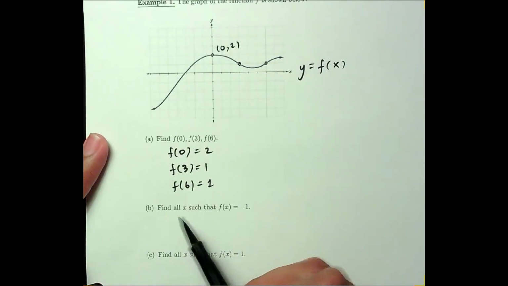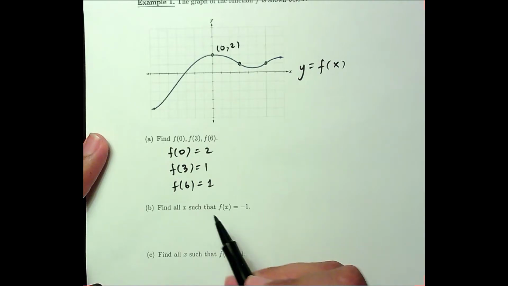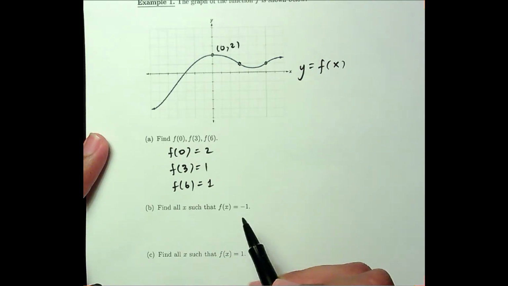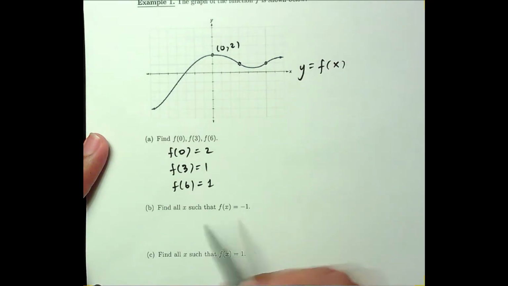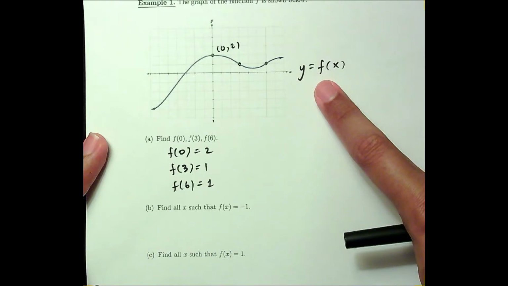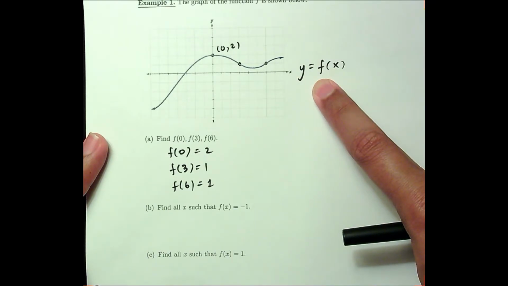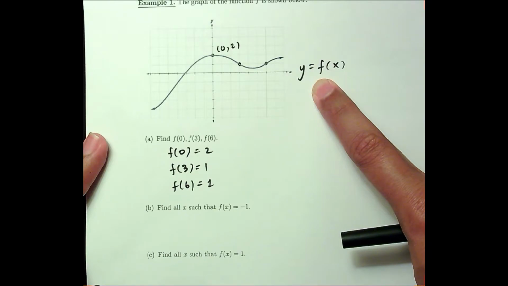Find all x such that f of x equals -1. So this is like solving an equation from the graph. We have to find all x such that when we plug x into f, we get -1. But f of x is nothing but y. So we have to look for all the x's for which the y-coordinate of the corresponding point on the graph is -1.